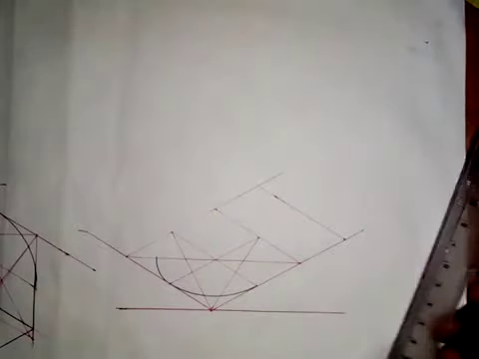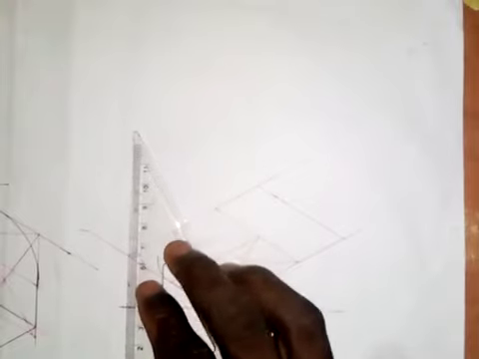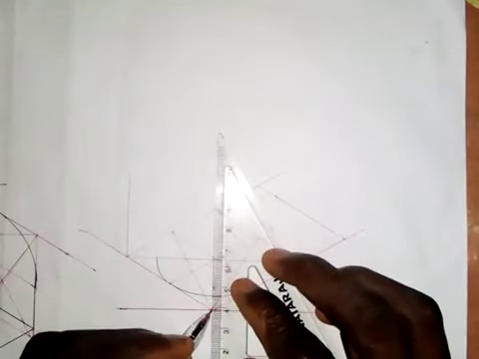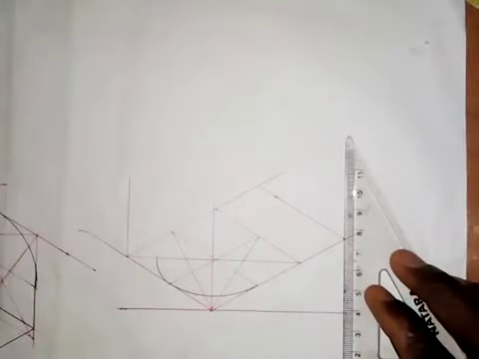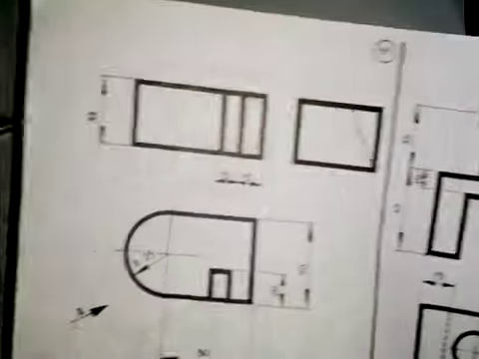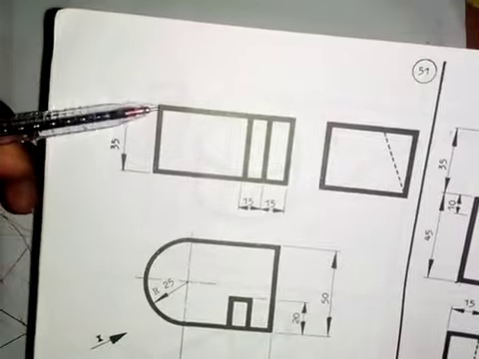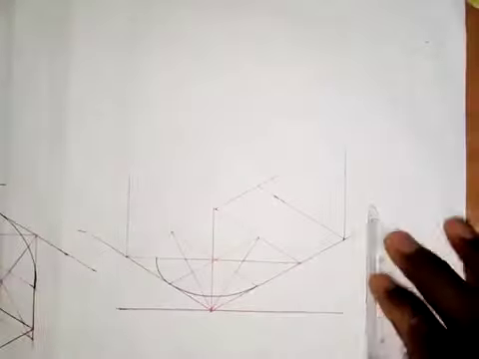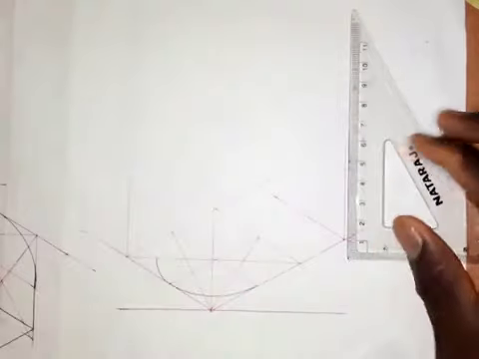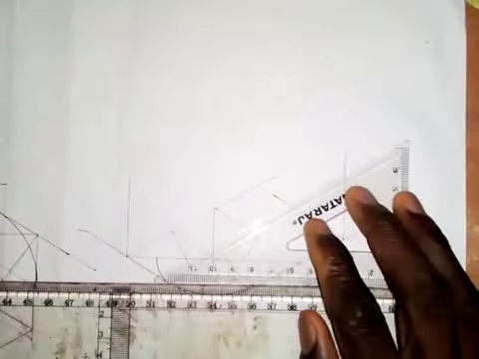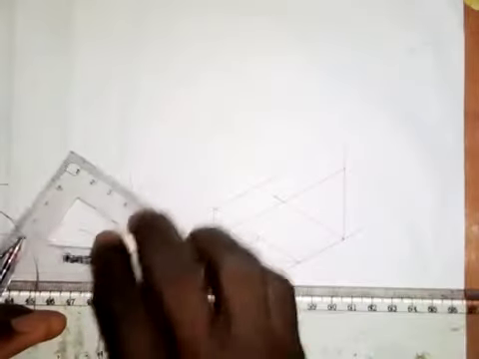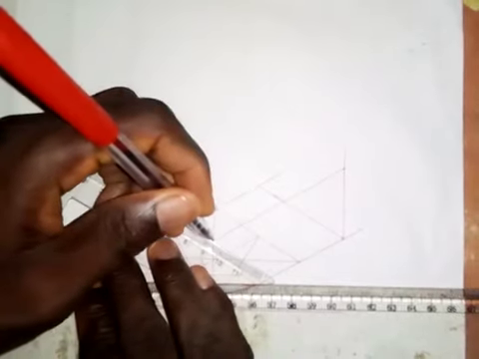The next thing I'm going to do is to complete this, to build it up. I will draw a vertical line at this point, and also I will draw a vertical line at this point. And coming to this point, I will draw a vertical line at this point. Okay, so what's the thickness of the object? It is 35 millimeters. That is the thickness. This is the front view, so that's the thickness. So we are going to take 35 millimeters. We can take it here, 35 millimeters. So this is 35 millimeters. I'm going to transfer this to the other lines. Okay, so I transfer this here. I will also transfer this to this side.